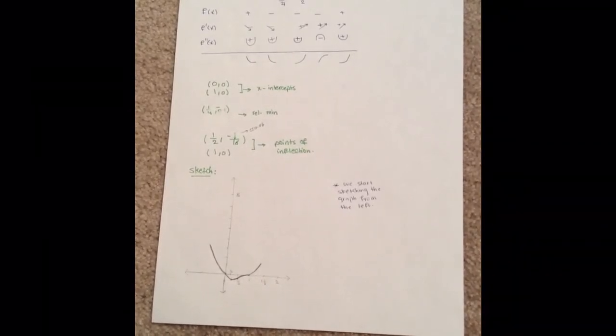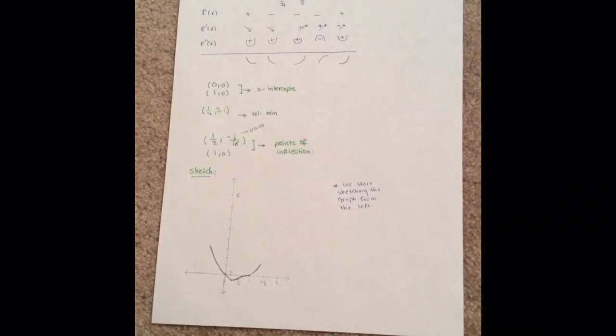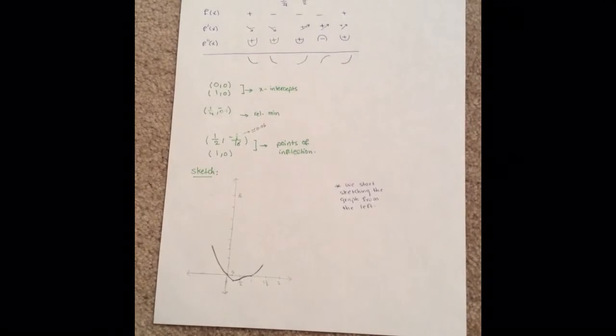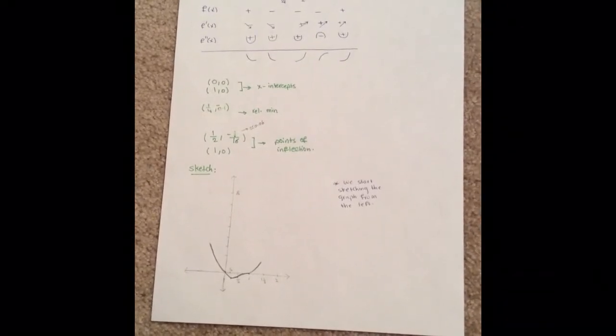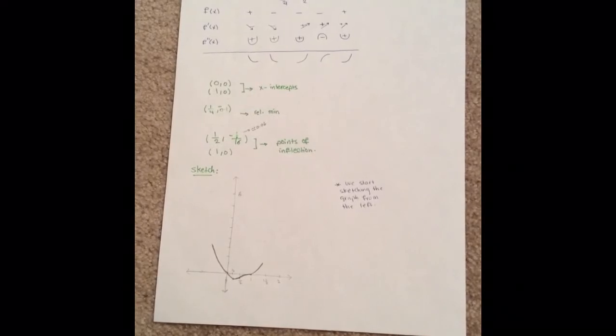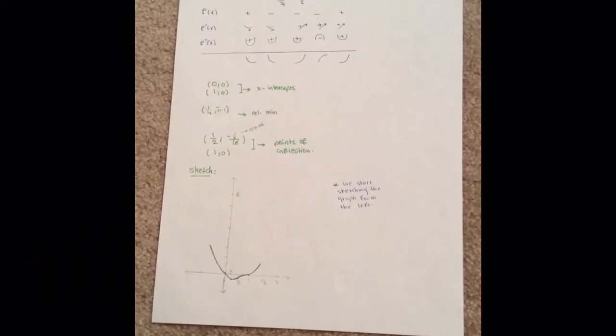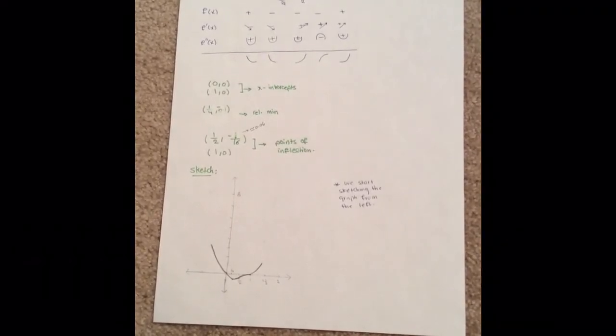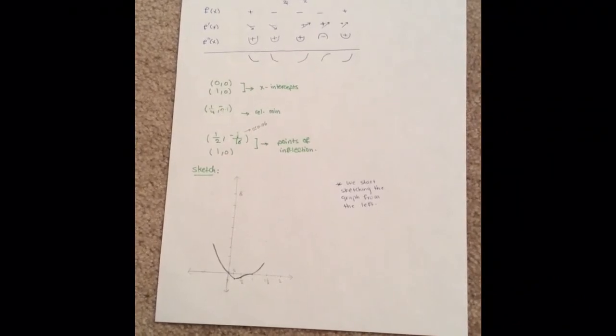And after going through all of the numbers, do not forget to include the intercept points, the relative minimum, and the points of inflection. And after you have done all of that, you are ready to sketch the function, because you have already analyzed it. Hope this was helpful for you. Thank you.